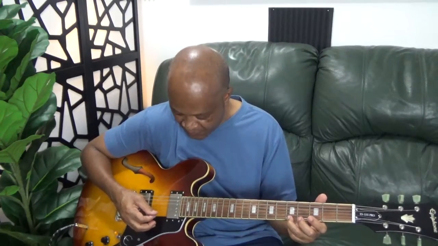Then we go to the first string, which is E, third fret, and we're going to play the fifth of the scale. And then the last one on the fifth fret, first string, we're going to play the A, which is the highest note in the scale. A is the sixth note in the scale, so we're playing in position of 6. So we can play the entire scale, starting with our low C.